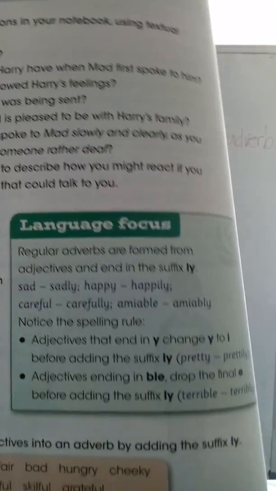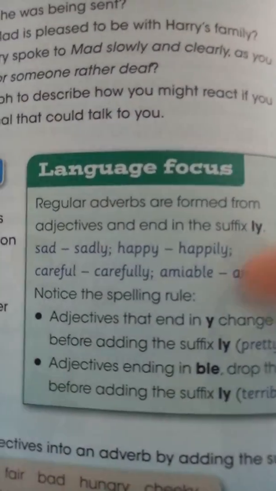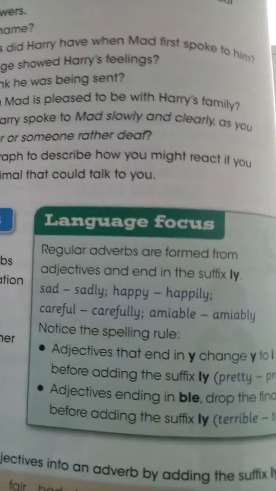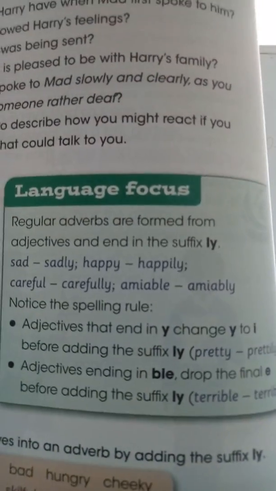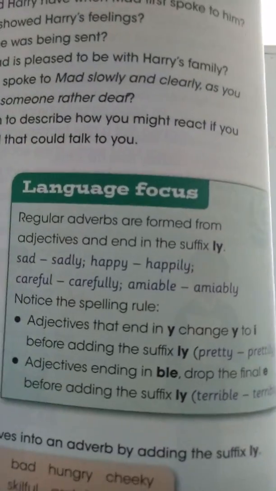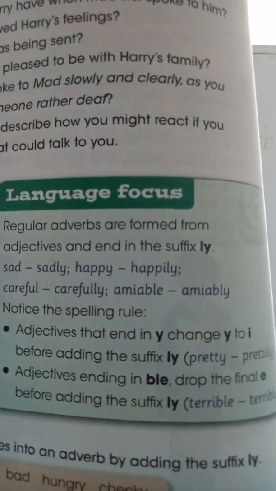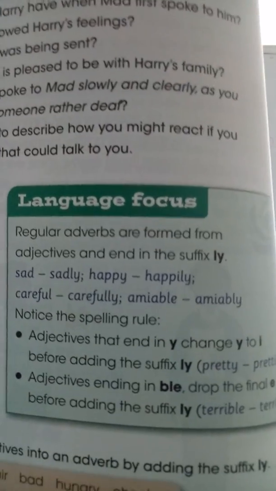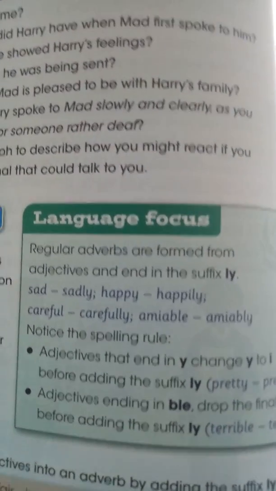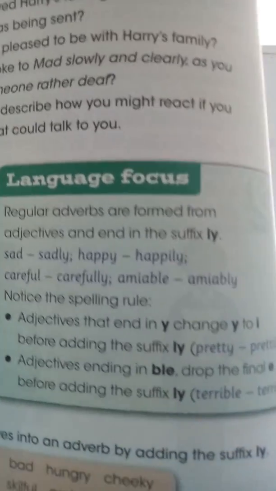For the material of our lesson on adverbs, I added this language focus about adverbs. Please write this on your notepad, copy this down because this will help you when you study or review about adverbs and changing adjectives to adverbs. Please copy this part on your notepad, okay? If you have any question, you can always message me in our WhatsApp group or send me a private message. It doesn't matter. I will help you. Just let me know, okay?